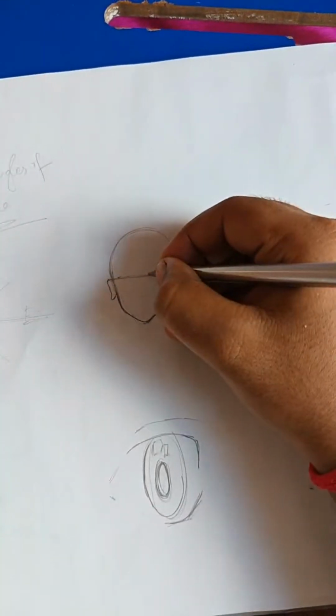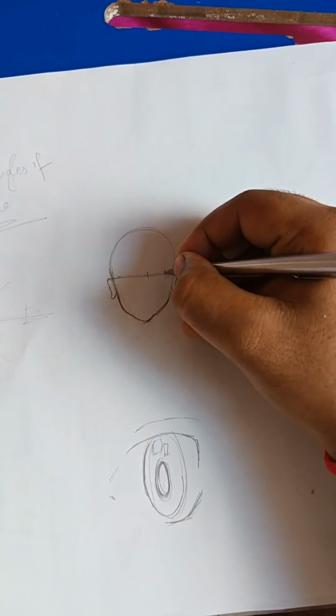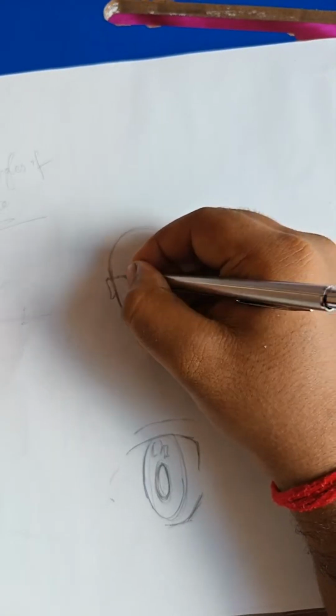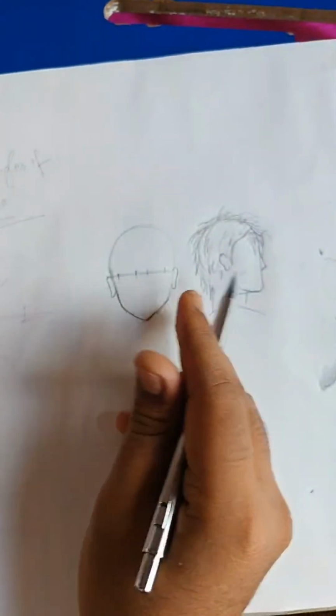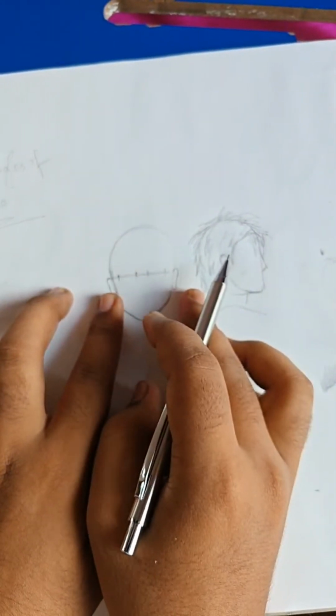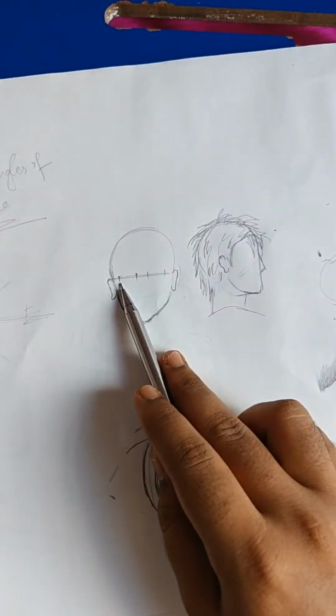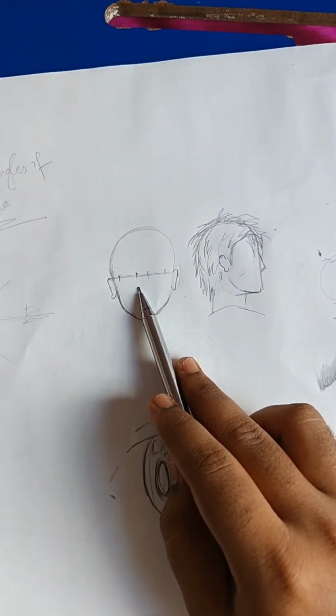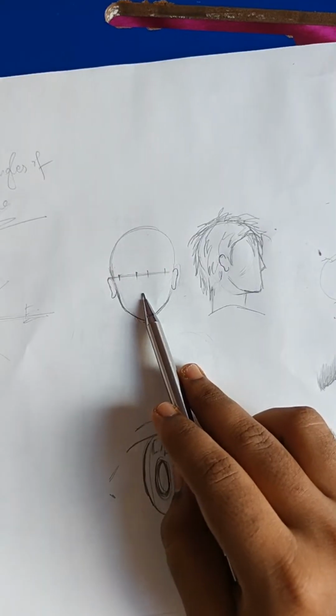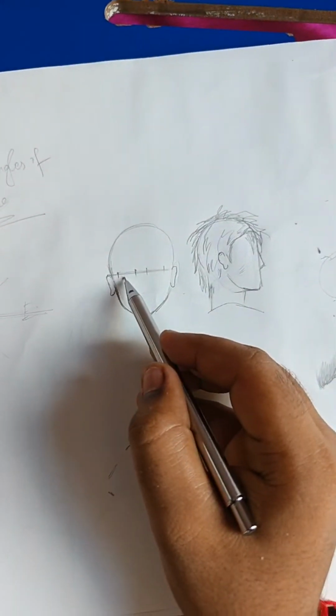So for the nose I make a distribution, and in this distribution this one and this one will be for the eyes, and this space will be for the nose, okay. I mean eyes, sorry, I mean eyes.